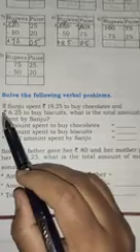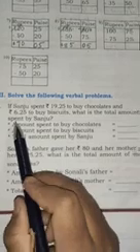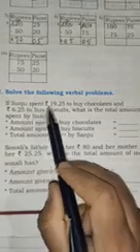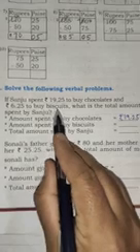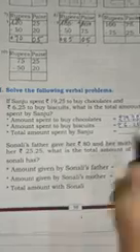Solve the following verbal problems. So first one is here. If Sanju spent 19 rupees 25 paise to buy chocolates and 6 rupees 25 paise to buy biscuits, what is the total amount spent by Sanju? So first, amount spent to buy chocolates. It is 19 rupees 25 paise. Isn't it? Next, amount spent to buy biscuits is how much? It is, yes, 6 rupees 25 paise.